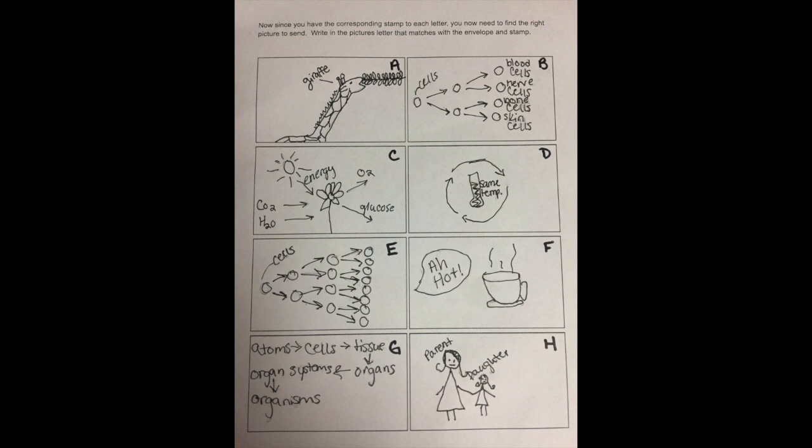Next letter is ability for cells to specialize. And the letter is B because as they're growing, they're specializing in certain types of cells. Down to the next level, the letter is use energy to function. And the picture that goes with that is C because of photosynthesis, and it's using energy through photosynthesis.